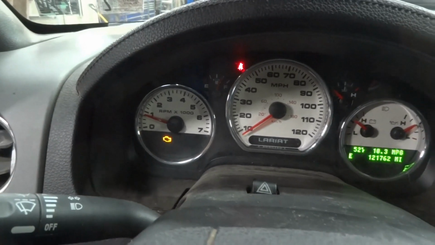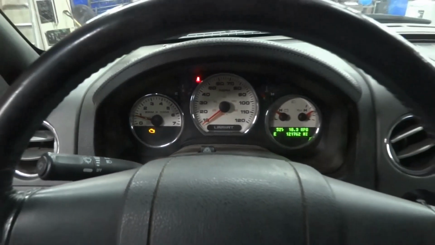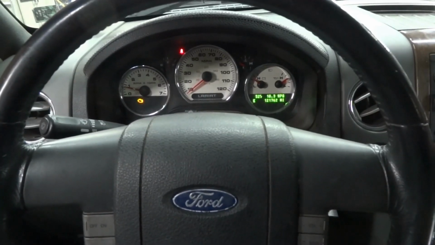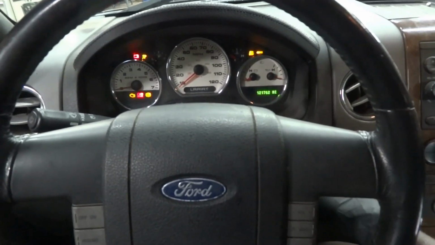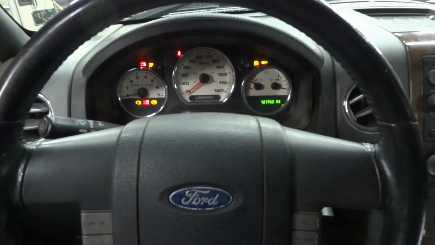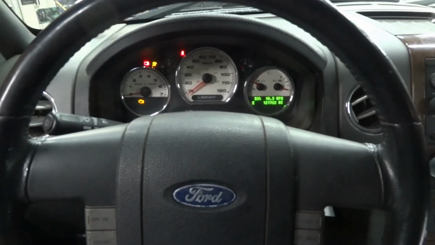So now I'm going to turn off the engine and connect the scan tool to the vehicle so we can scan the engine computer. So I'm going to turn off the engine. I'm going to turn the key on. I'm going to get the scan tool connected to the vehicle and then I'll bring you guys back up.